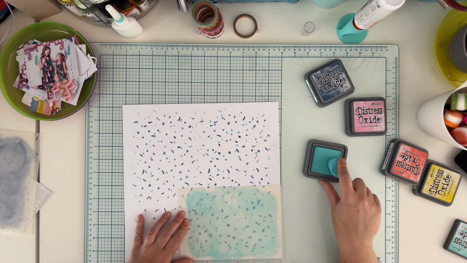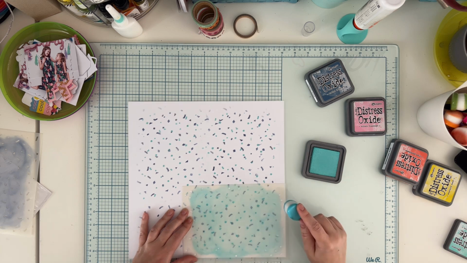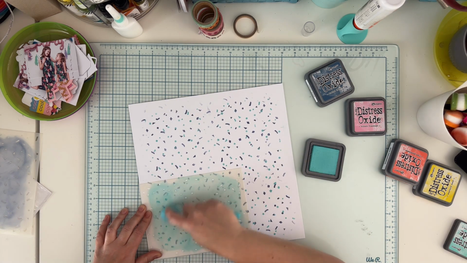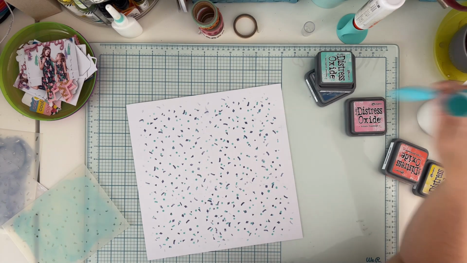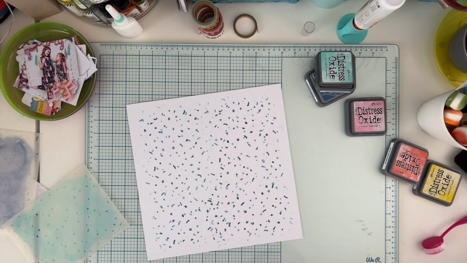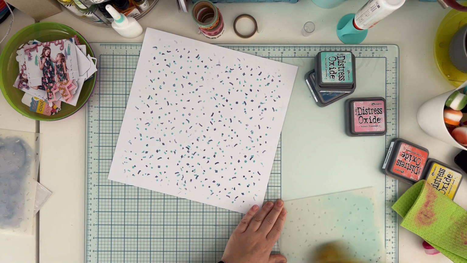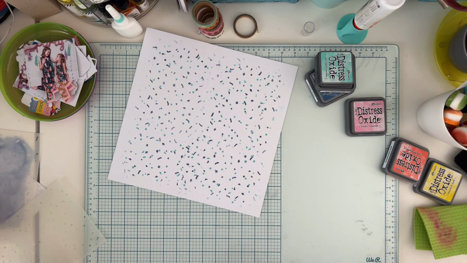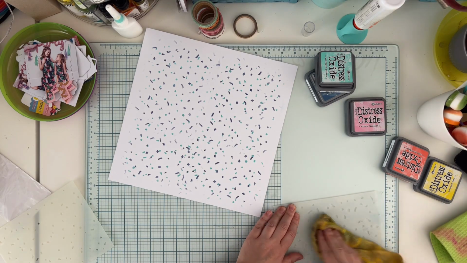I have this stencil from scrapbook.com. It has 2 layers, but honestly you can only use 1 layer. Just rotate it, move it, so there will not be spots in the same place, and you will be able to achieve the same effect. So you don't need a 2 layer stencil. If you don't have confetti, just look for a stencil with tiny elements like hearts, stars, dots, or something like this, and apply it just like I did on the page.